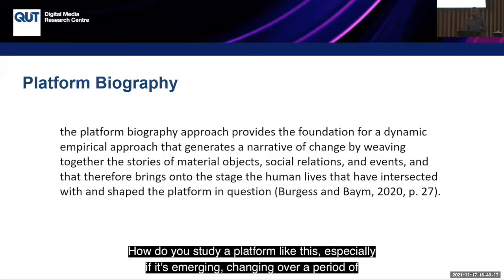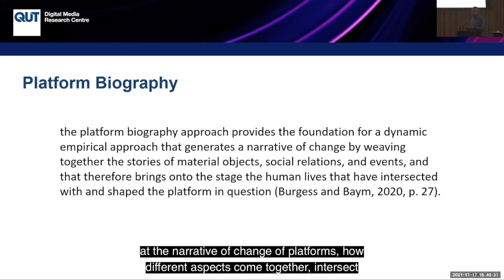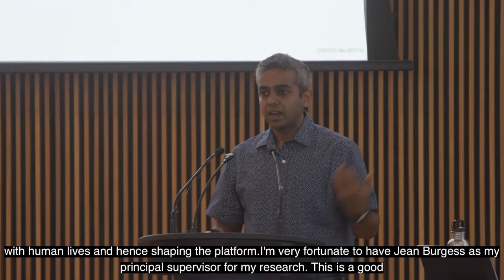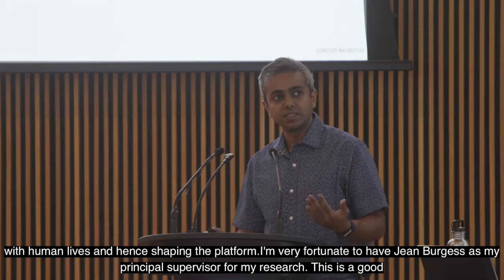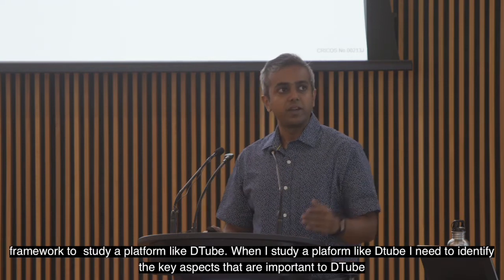How do you study a platform like this, especially if it's emerging and changing over a period of time? That's where my framework for study comes in. That's platform biography, defined by Jean Burgess and Nancy Baym, where this framework looks at the narrative of change of platforms, how different aspects come together, intersect with human lives, and hence shape the platform. And I'm very fortunate to have Jean Burgess as my principal supervisor for the research. So this is a good framework for me to study a platform like DTube.